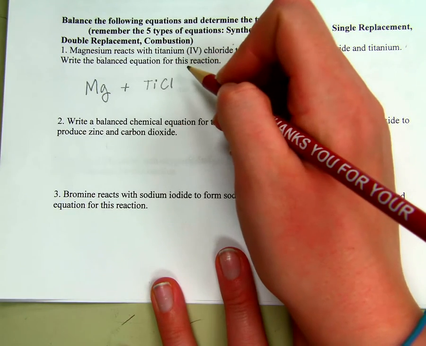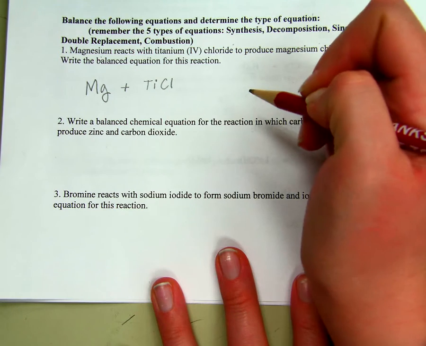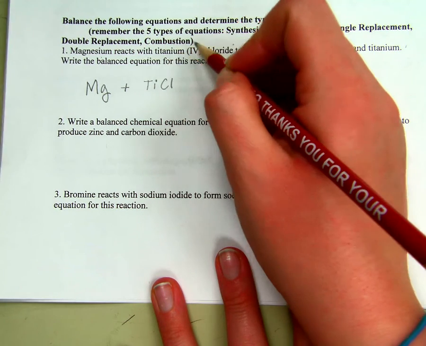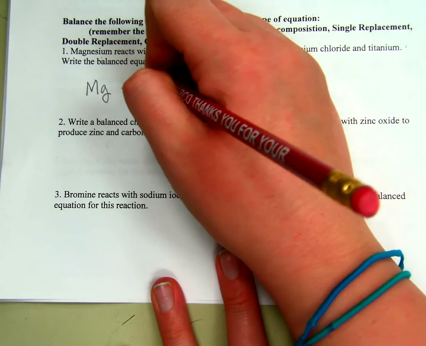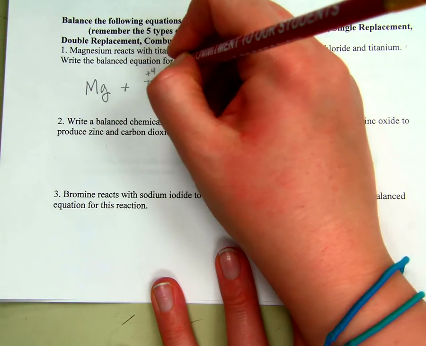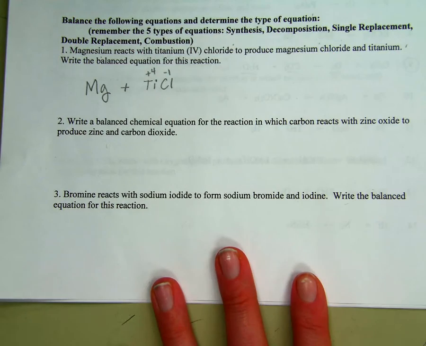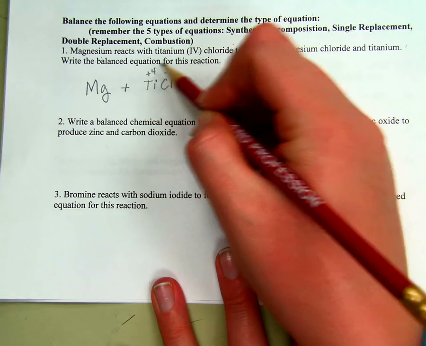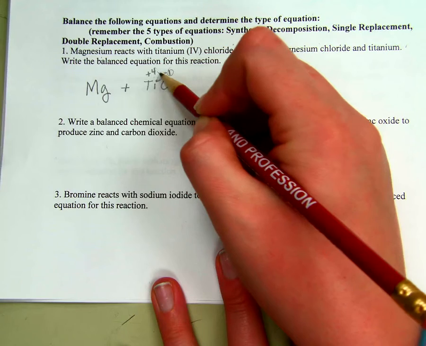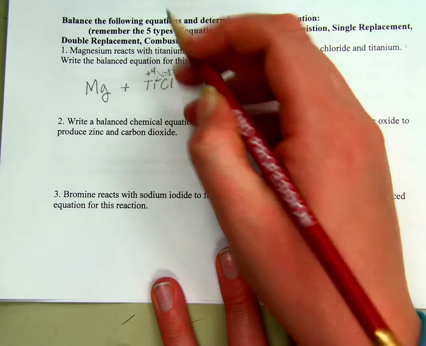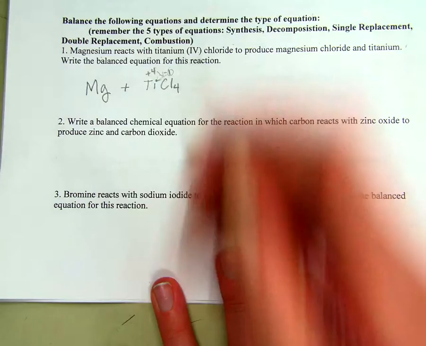I know this is an ionic compound because titanium is a metal, so I have to balance my charges. My charge on titanium 4 is plus 4. My charge on chlorine is minus 1, and I get that right from the periodic table. So now I'll take those charges and I'll flip them to give us TiCl4.